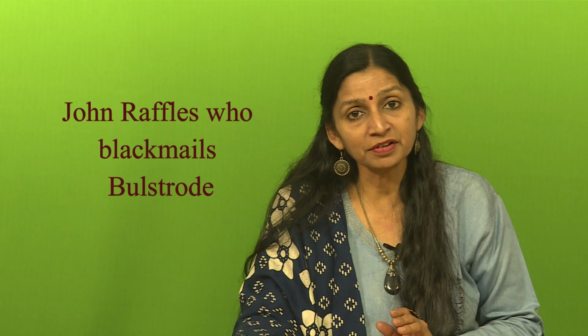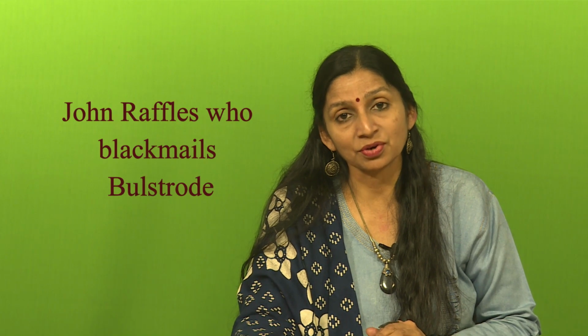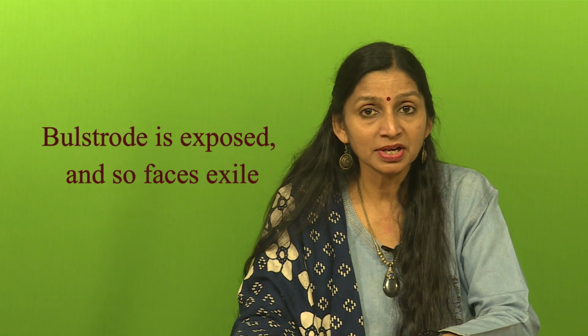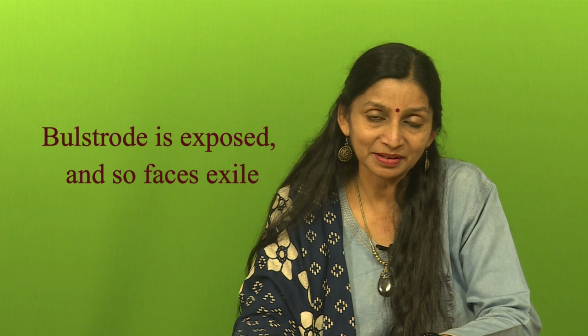The fourth part is the plot of all revelations. Here we see a new entry of John Raffles, who blackmails Bulstrode, who had so far hidden the dark past of earning money by selling stolen goods. Lydgate, the medical doctor who has married Bulstrode's niece Rosamond Vincy, is shocked to know about Bulstrode's past. Bulstrode is exposed and so faces exile.